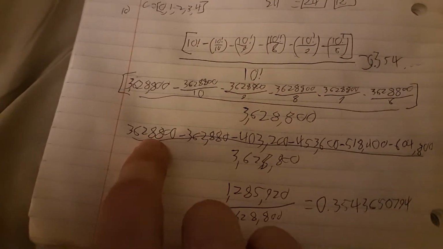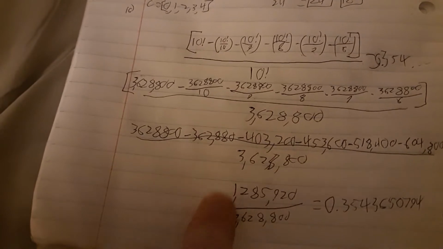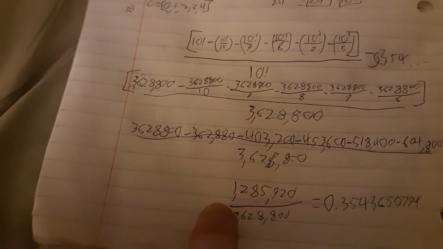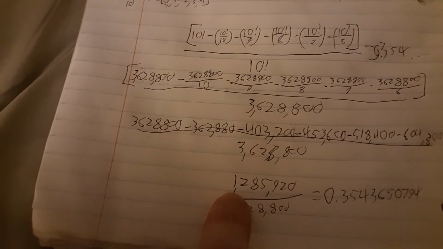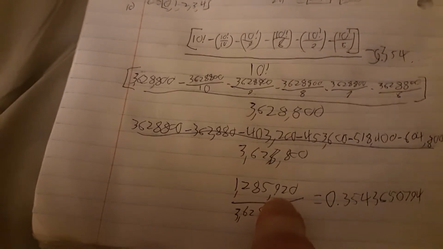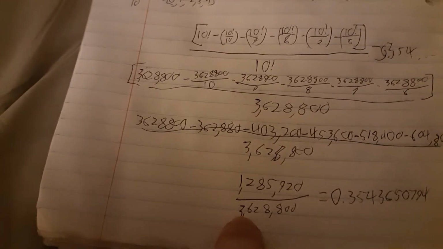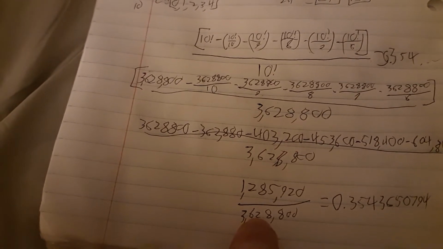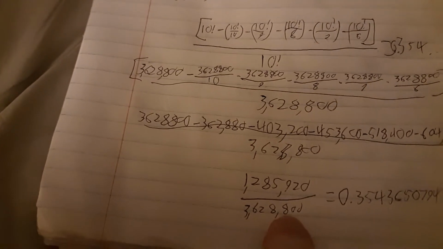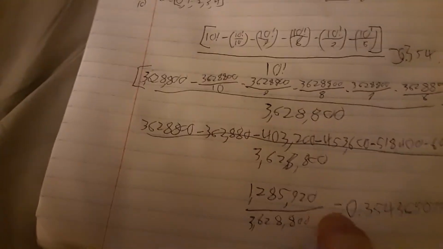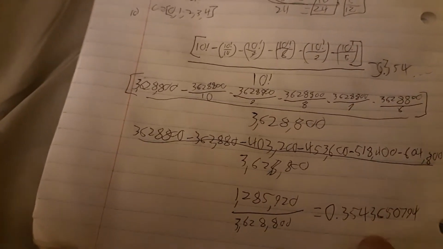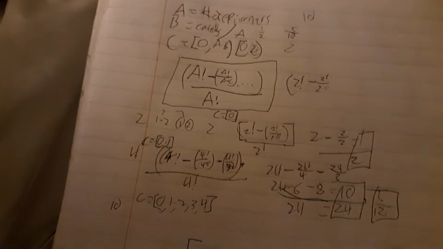And that simplified out to, get this, 1,285,920 over 3,628,800, which was that number that you got on screen. So this formula works. This actually works. But I don't know how to graph this. I need you to help me graph this, Matt.